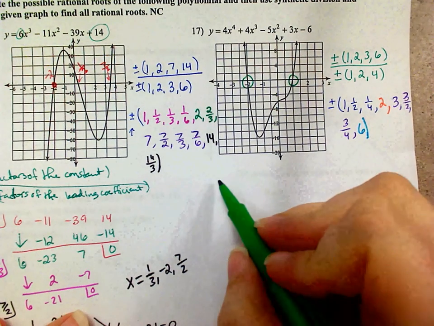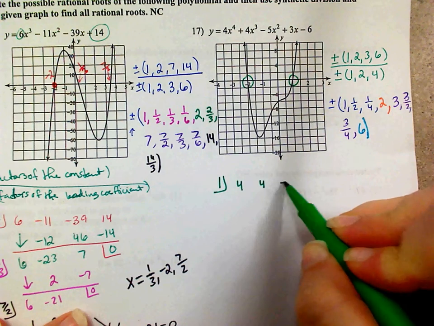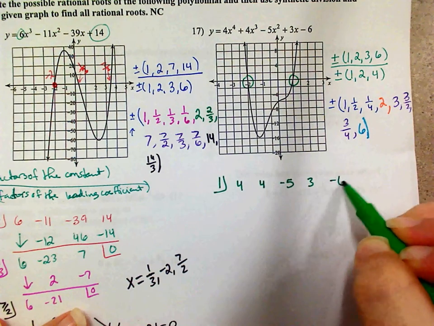4, 4, negative 5, 3, and negative 6. What do you do if there's a missing power? You put 0 in its place. Good.